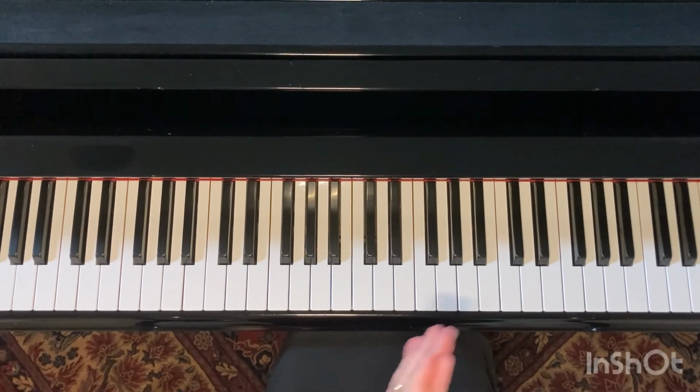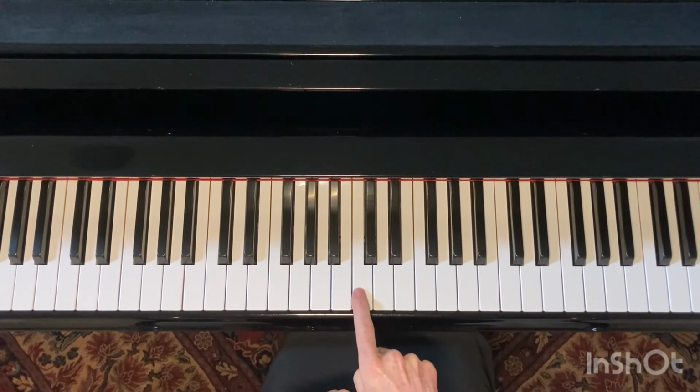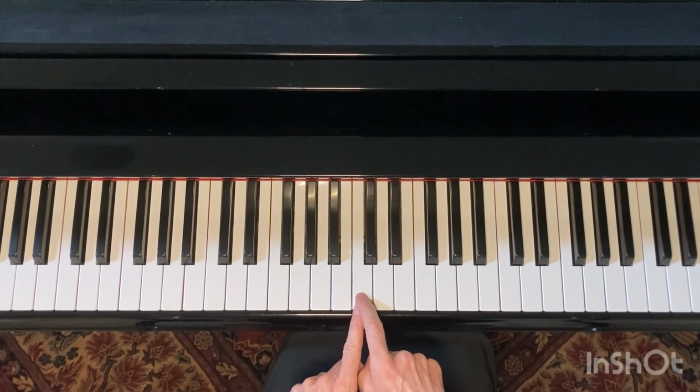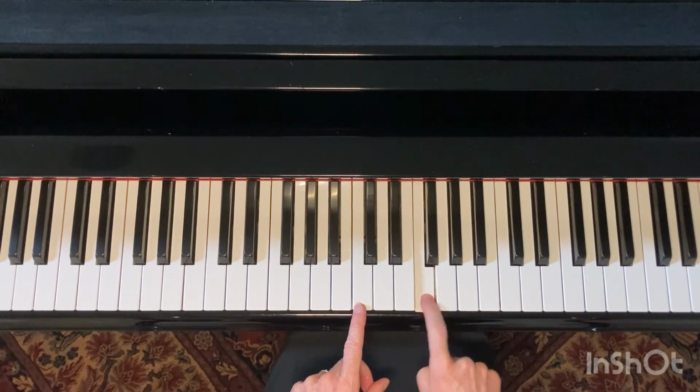Okay, so what about numbers? I promised you that there would be numbers. Well, we're going to call C number 1. Okay, so for our purposes, C will usually be the one note. And then it goes very simply 1, 2, 3, 4. Pay attention to 4. That will be an important one going forward.